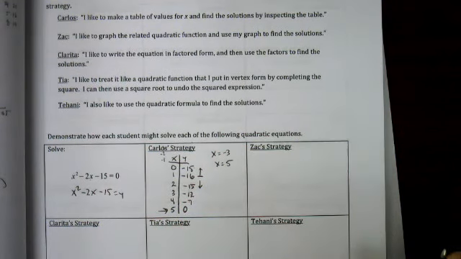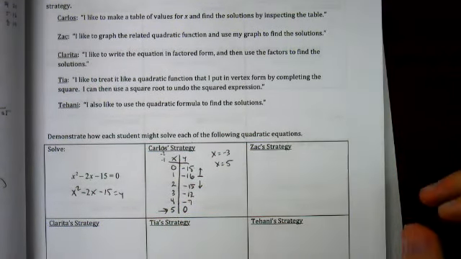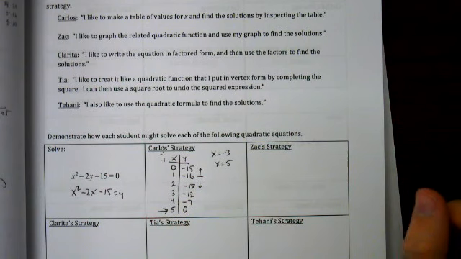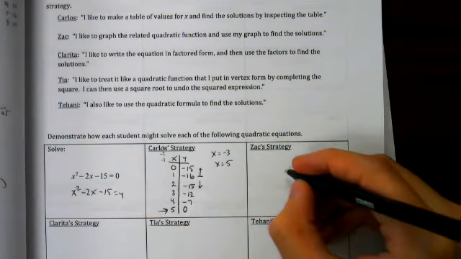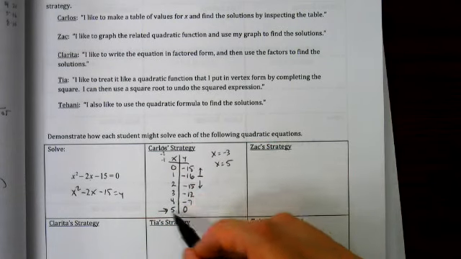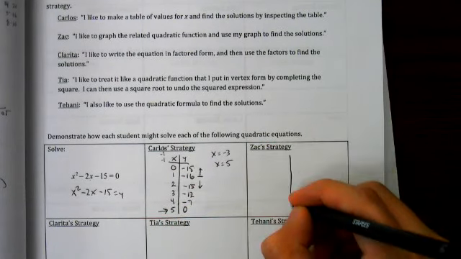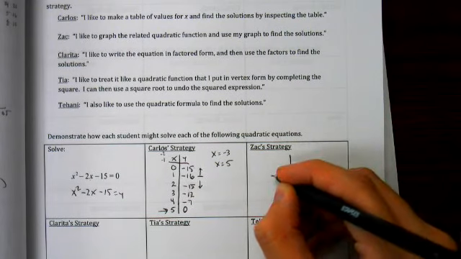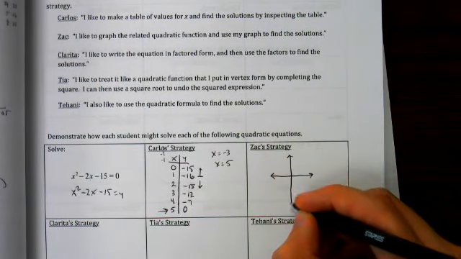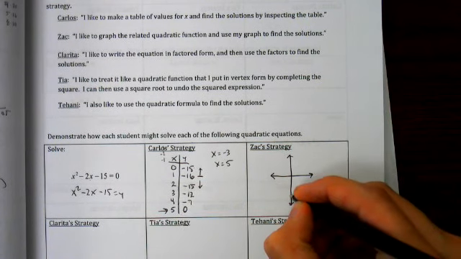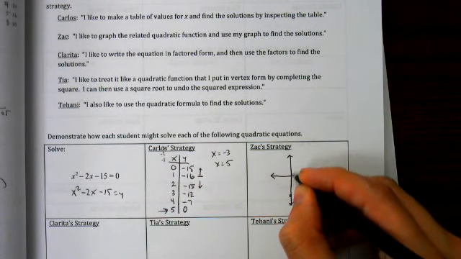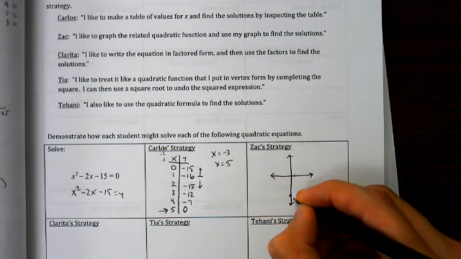Okay, Zach says that he would like to graph the equation. There's a lot of different ways to graph. One of the most basic ways is you can just graph using a table. So in Zach's strategy, let's say that he started by making a table first and he got 15, and then he got 1 and negative 16, and 2 and 15, like this.